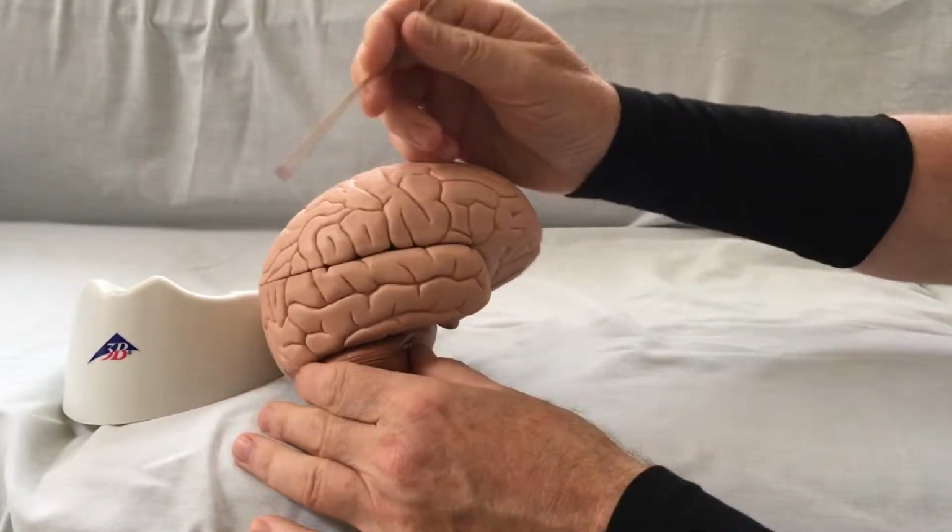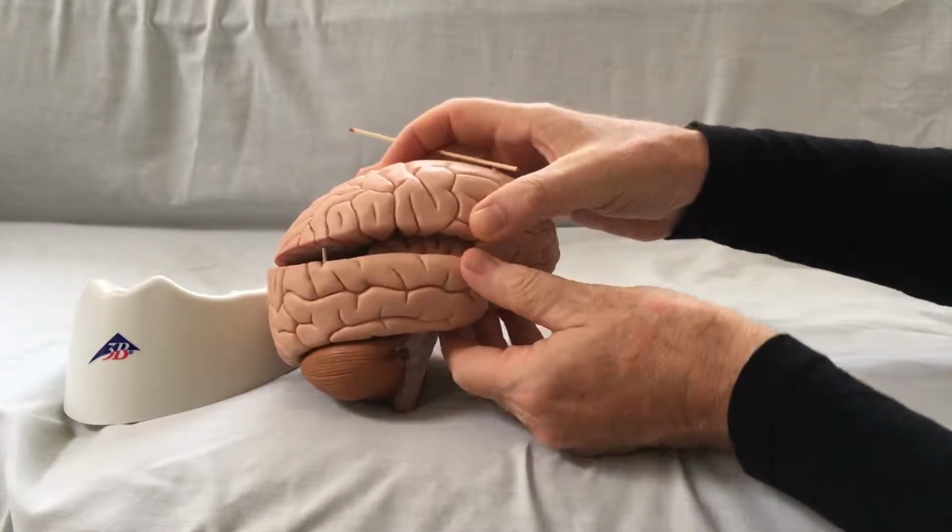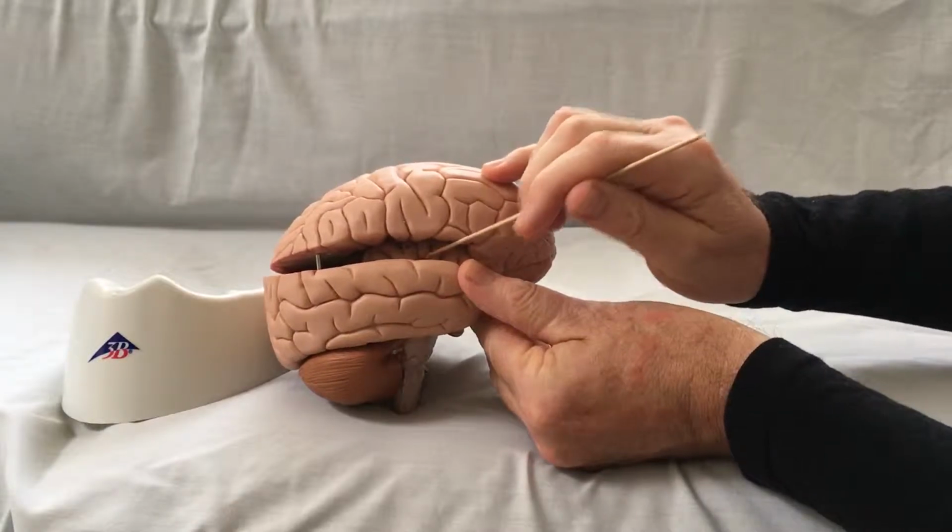Laterally, we have a sulcus. It's called the lateral sulcus. If we open that up, we can see inside, and that is another lobe of the brain, the insula.